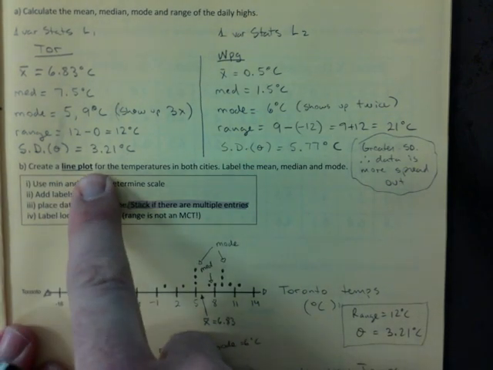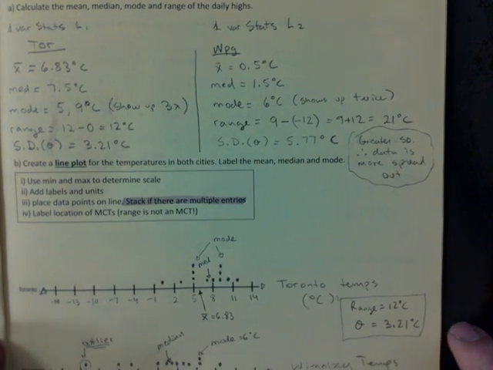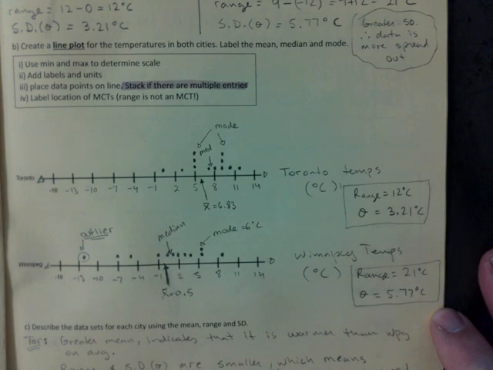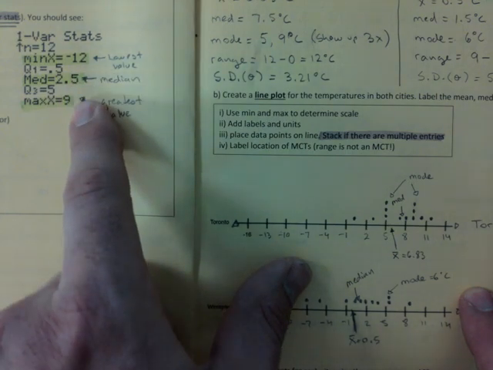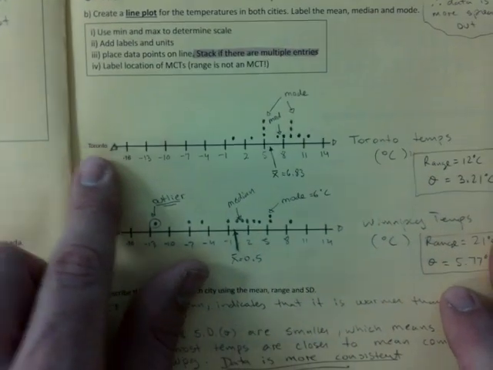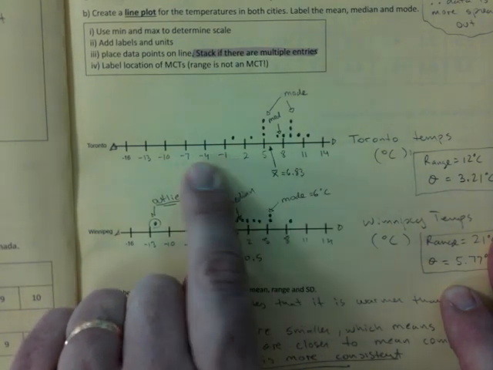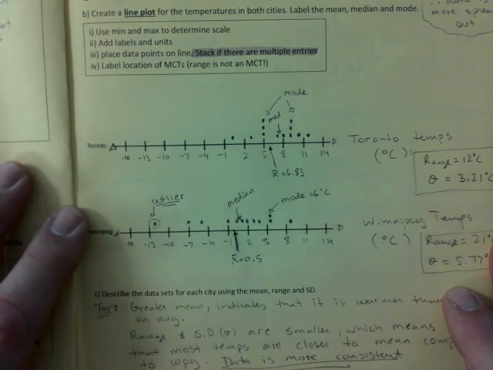To make a line plot, you're going to have to be comfortable with line plots, right? So what do we do to make a line plot? I would say use your min and max, which is given to us right here. There's the min and the max. Let that help you decide what the scale should be. What should be the lowest number? What should be the greatest number on that number line? And then pick a scale accordingly.